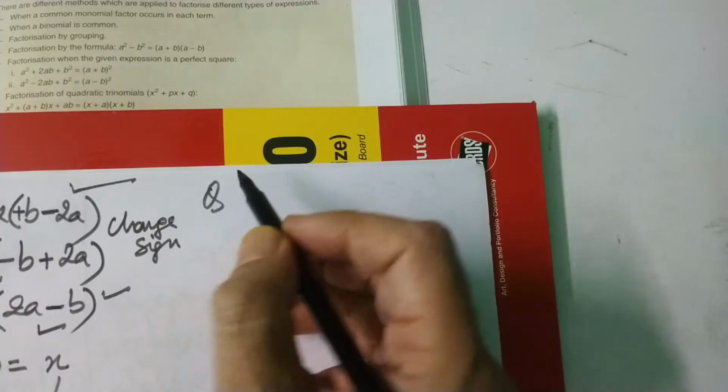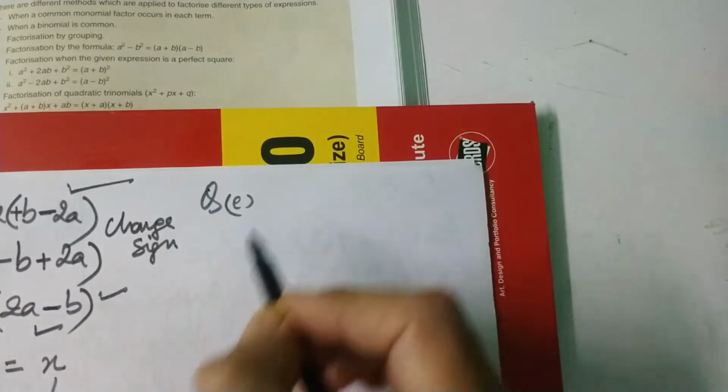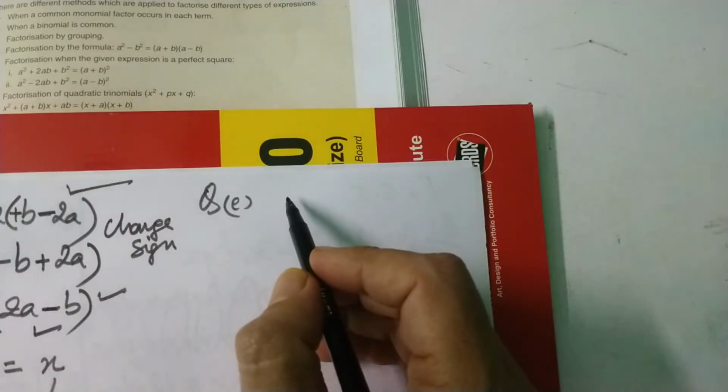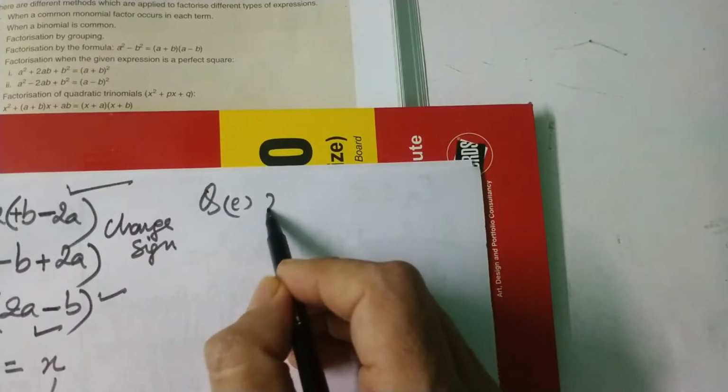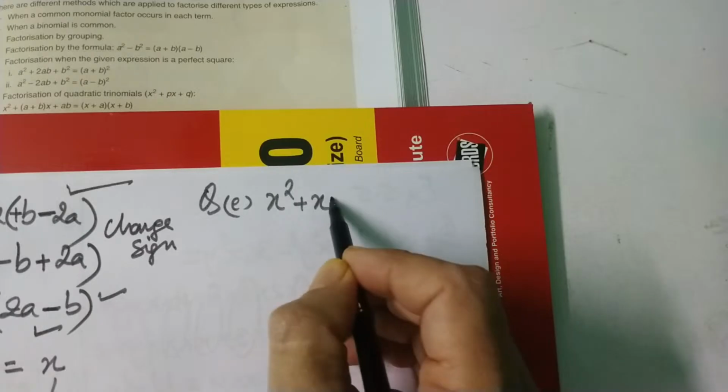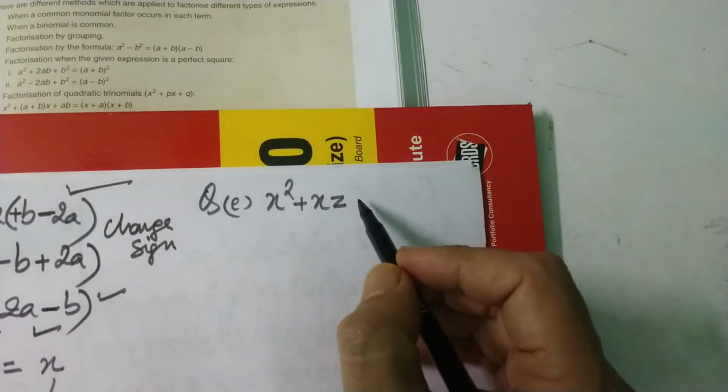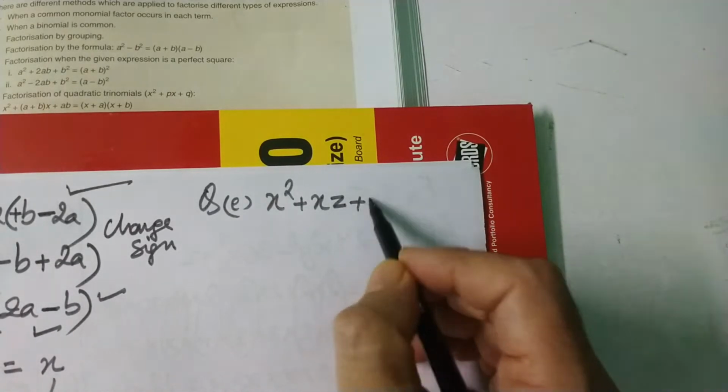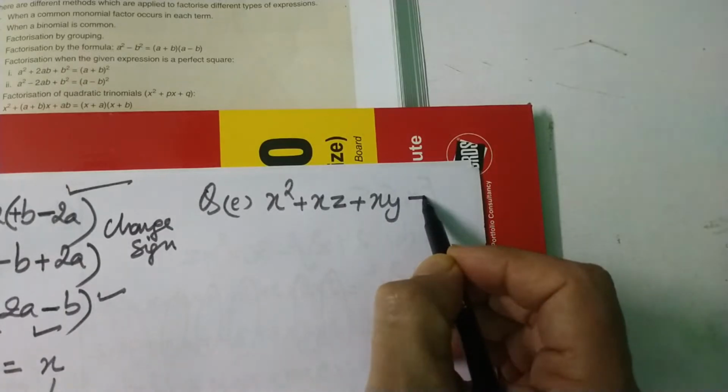Let's do question number E. In E, it is given x square plus xz plus xy minus yz.